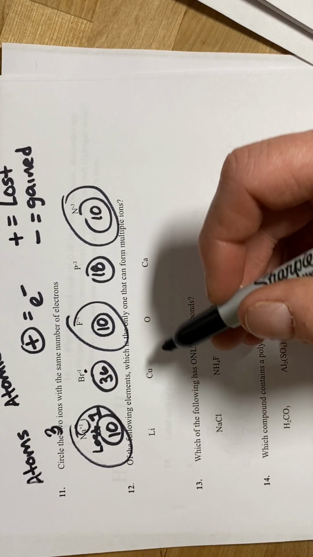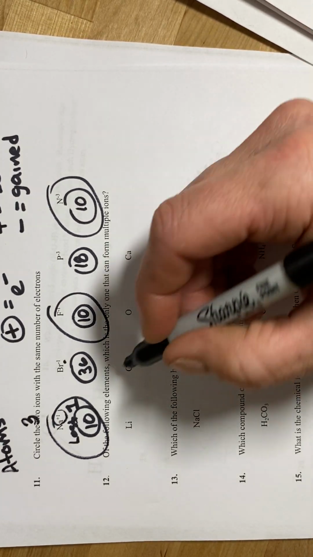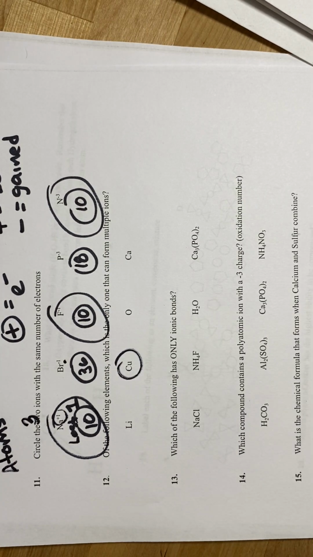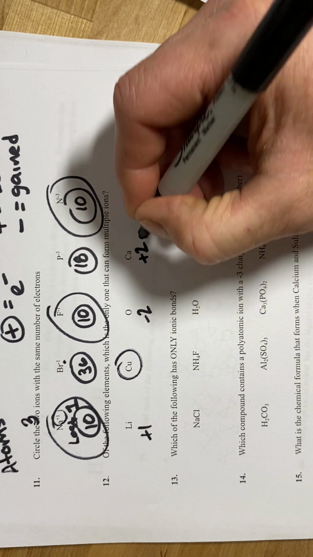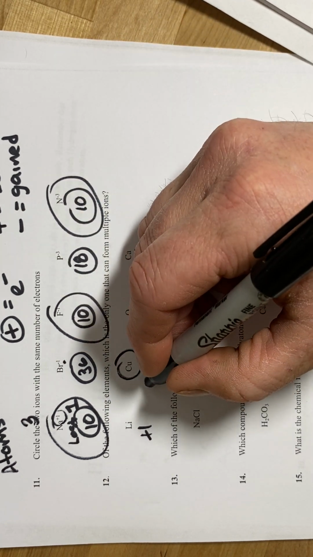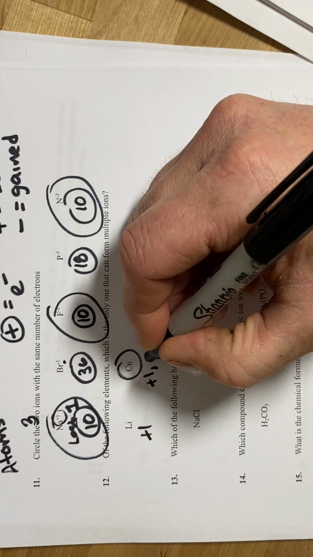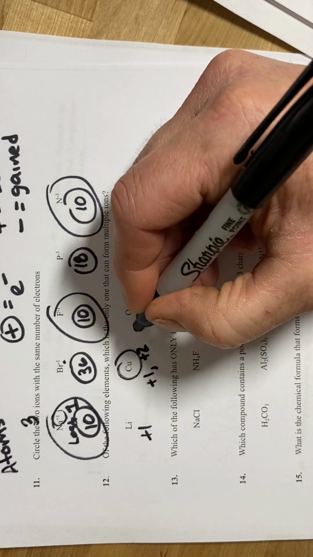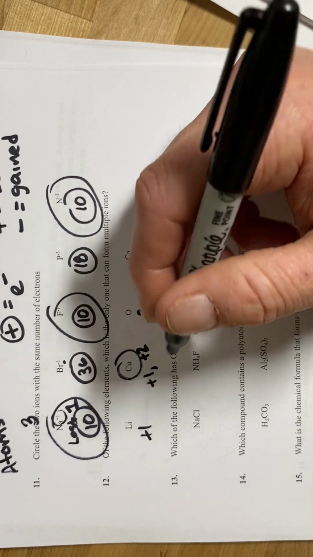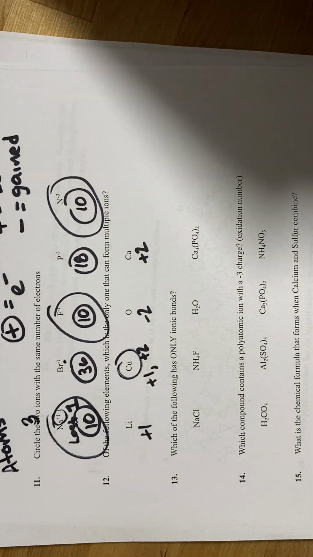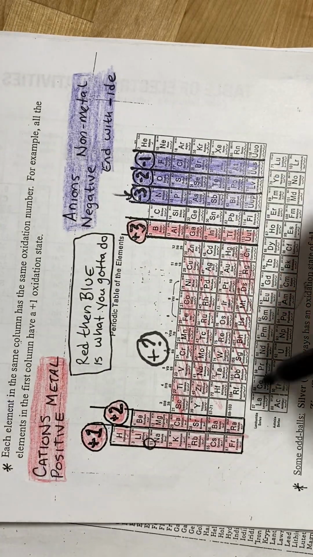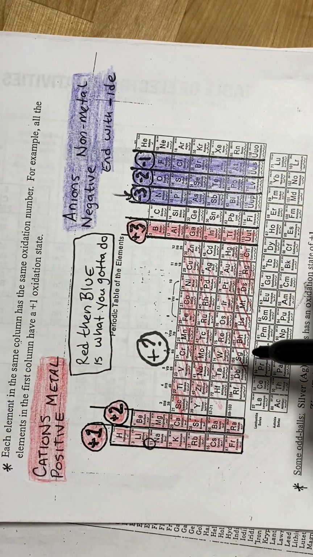So in this list here, we're looking for an element that comes from the D block, and it's copper. Lithium is always +1, oxygen is always -2, and calcium's always +2. But copper comes in a couple of varieties, +1, +2. I'm not sure if there's a +3 or not, but anyway, there are multiple oxidation states for copper, like there are for many, if not almost all, of the D block metals.